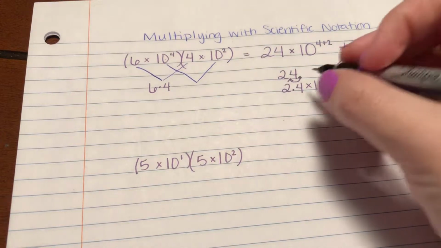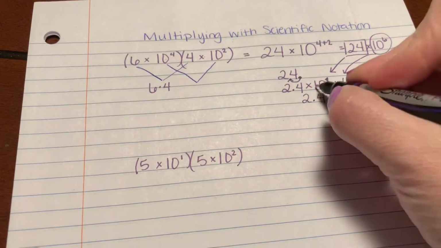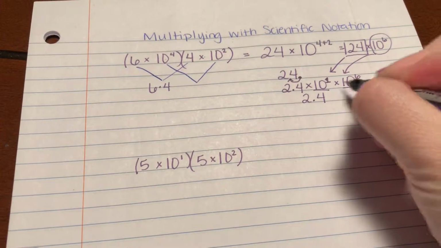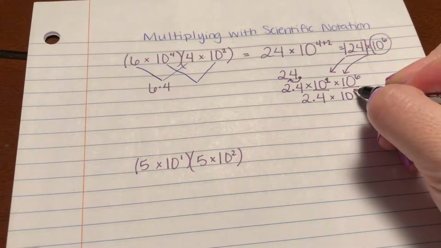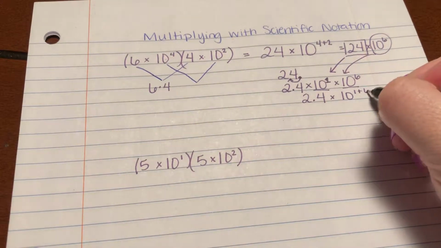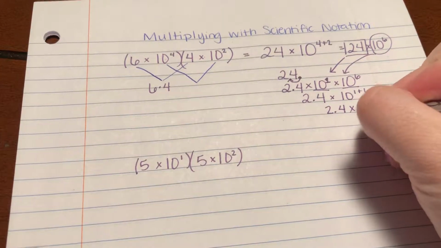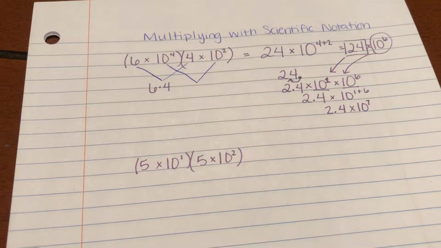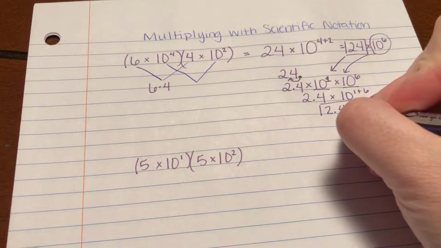Okay, and now you can write your constant, but we can simplify these two terms. They have the same base, so we keep it, and we add our exponents. Okay, so this is the correct answer for scientific notation.